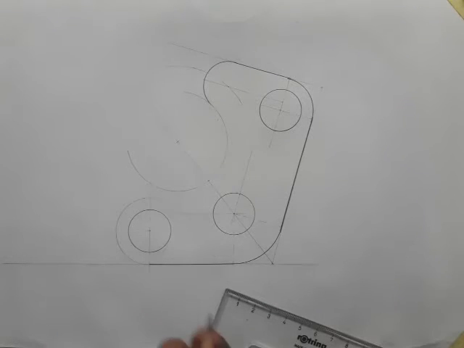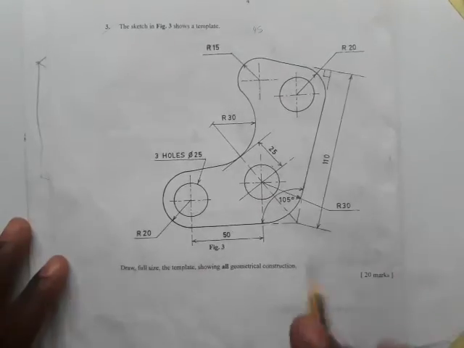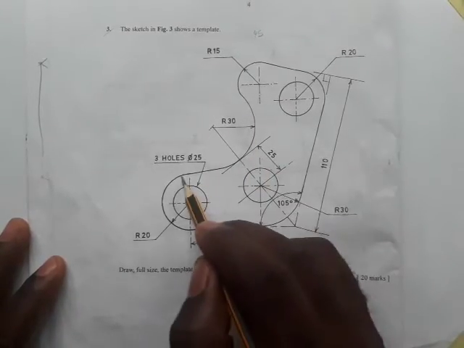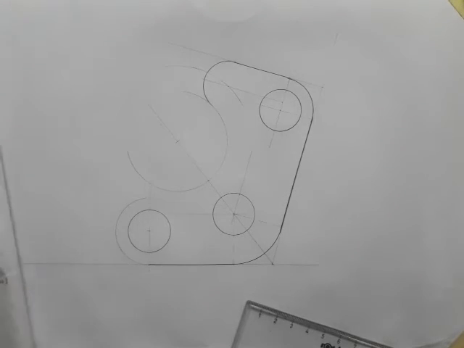All right, so we're almost done. I think we have the last thing here to do now. The last thing is we need to connect this and this. Now it is touching with this circle, and there's a straight line here. Now listen, remember one of the rules of tangency.